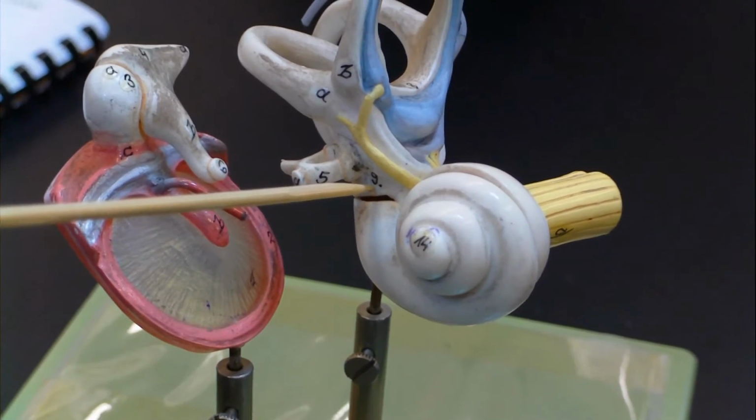Hold on. Oh, it's blurry. Hold on. Okay. Is our oval window.